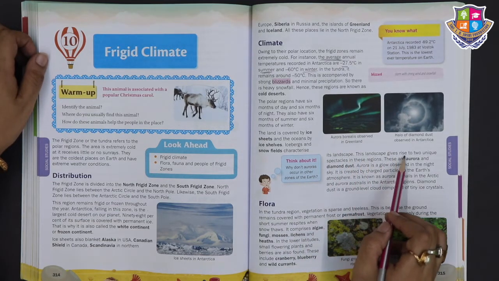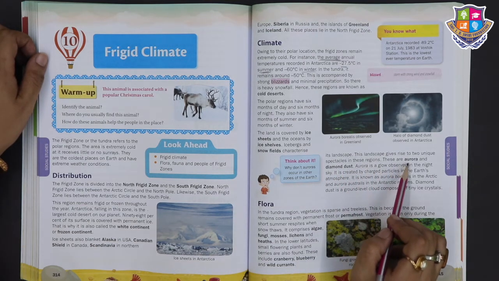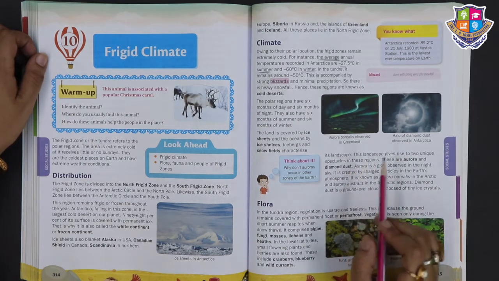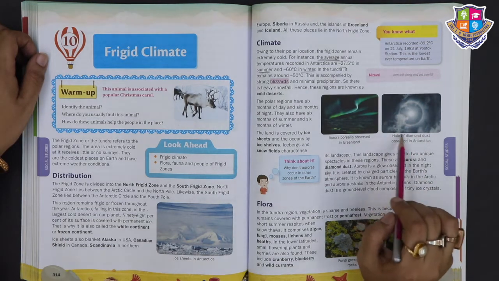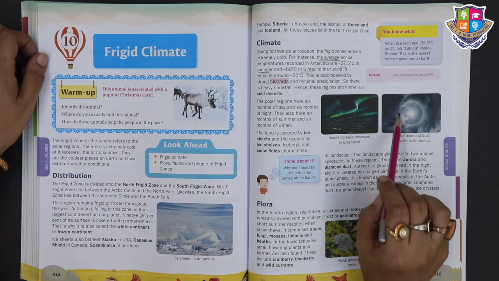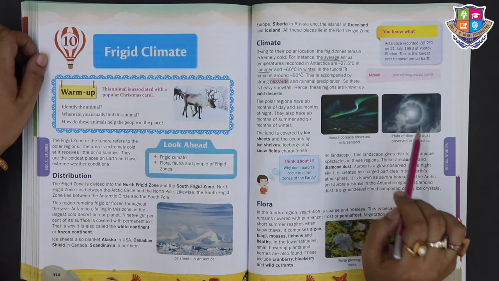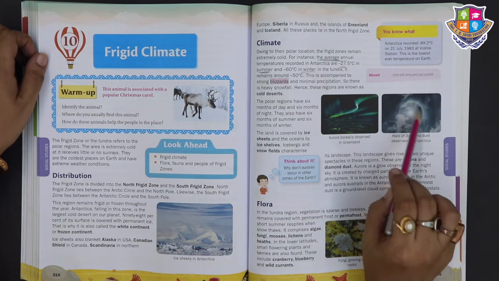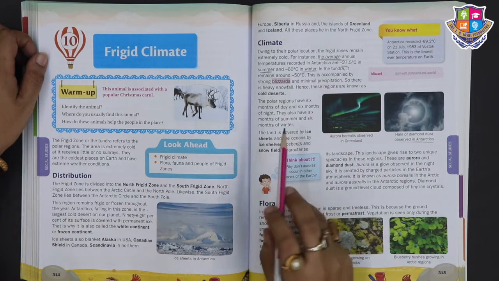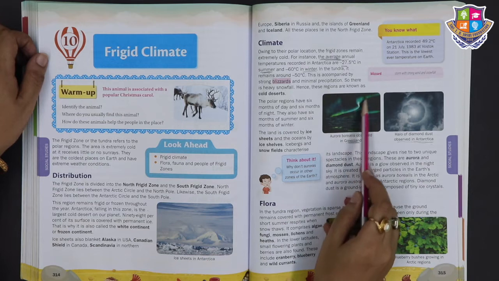This landscape gives rise to two unique spectacles in this region. These are aurora and diamond dust. Now, what is diamond dust? If you can see the picture here, diamond dust looks like a ring around the sun. This is known as a halo, which means a ring. This is known as diamond dust. This is observed in Antarctica, and aurora is observed in Greenland. It looks like this, in this shape.